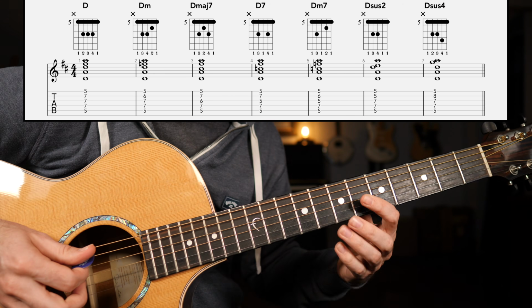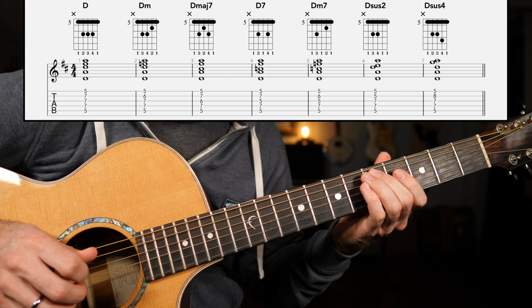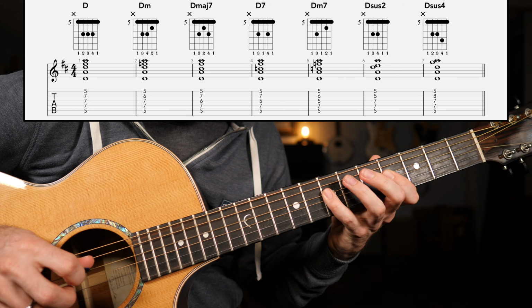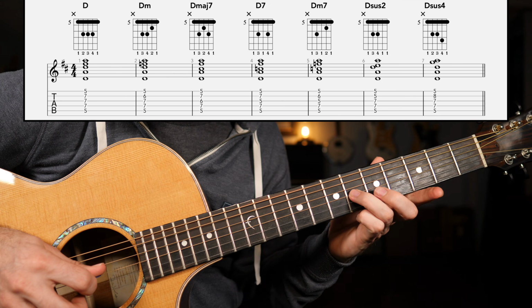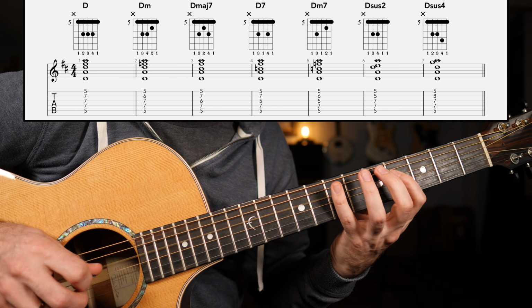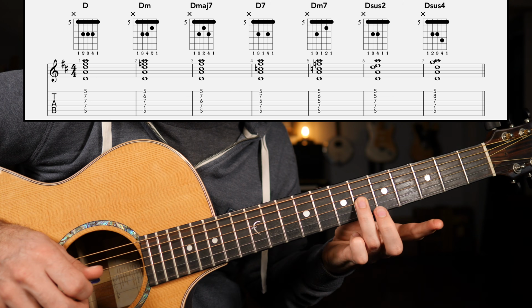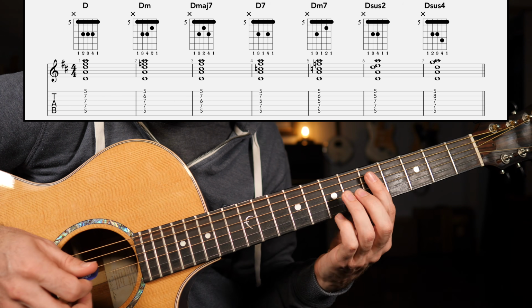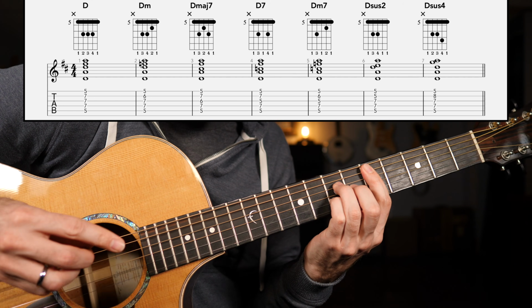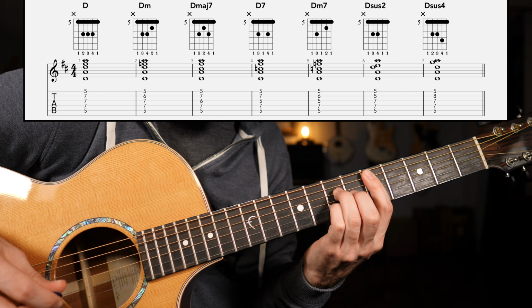This one is going to consist of the 1, the 3rd, the 5th, and the major 7th. The 7th note of the D major scale. It's going to be D major 7. I love this dreamy sounding chord.